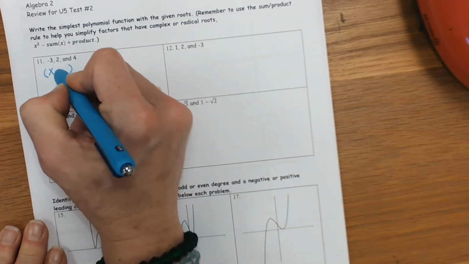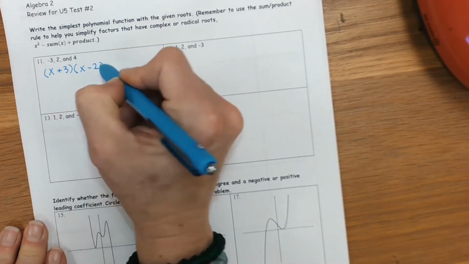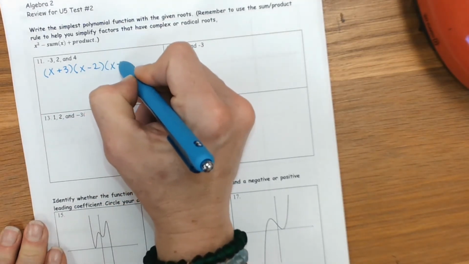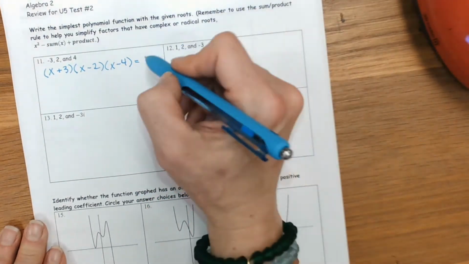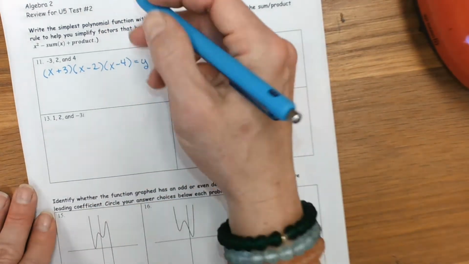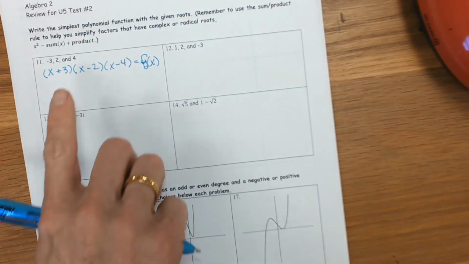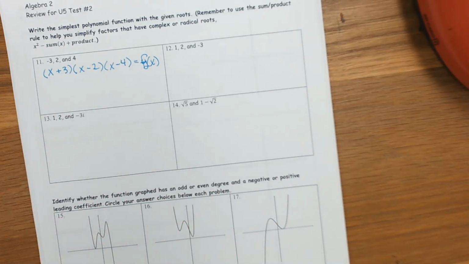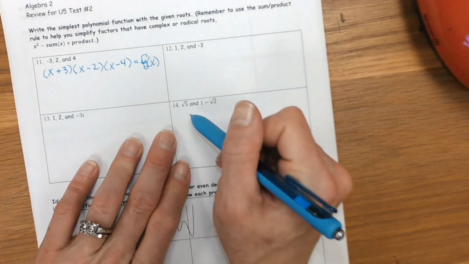So x plus 3, we have x minus 2, and x minus 4. And all this, again, you can say is f of x, y, whatever. When you're writing an equation, it does say polynomial function, so I would go ahead and make that an f of x. All right, and so then all we have to do here is just FOIL these back together. Now, I want to jump down and look at number 14, okay?